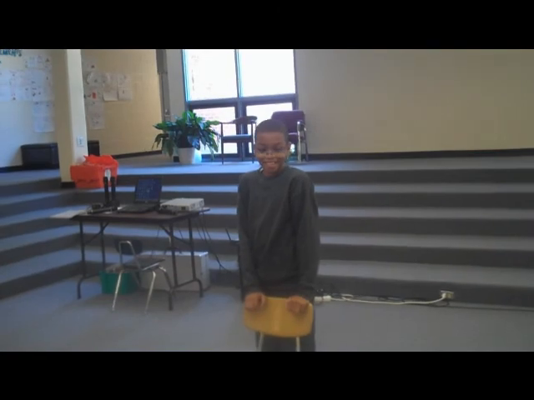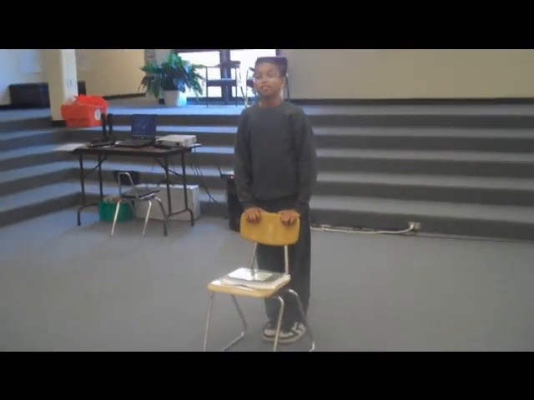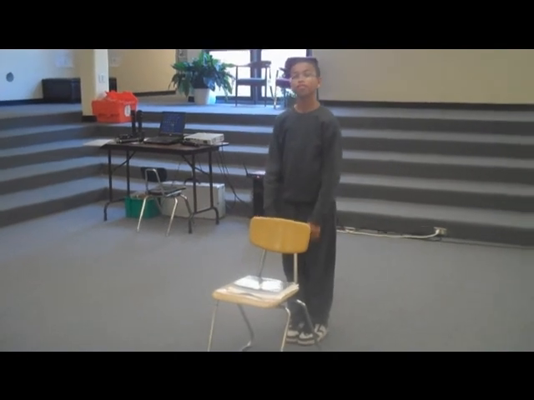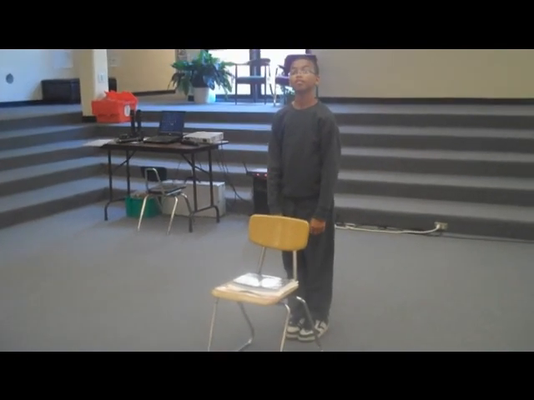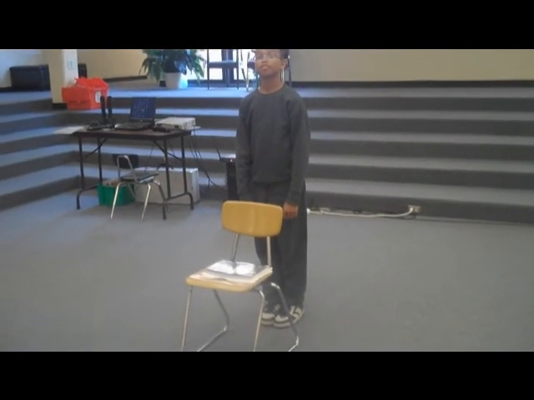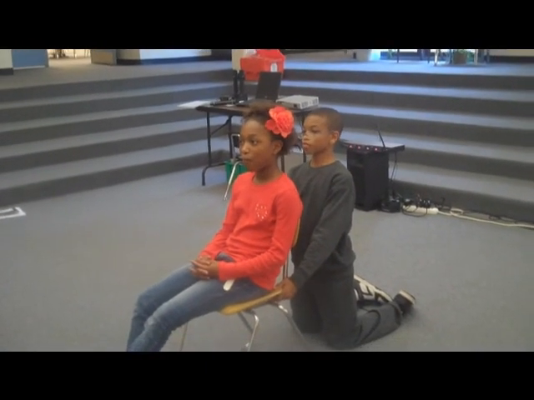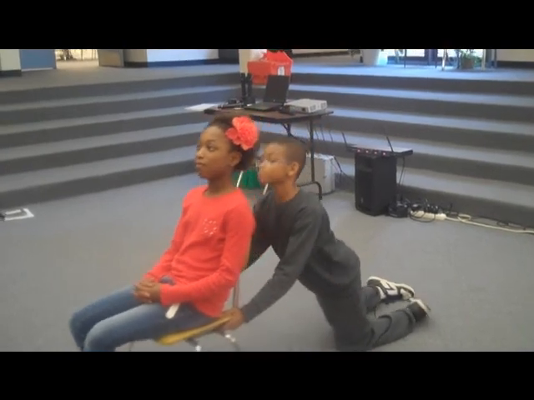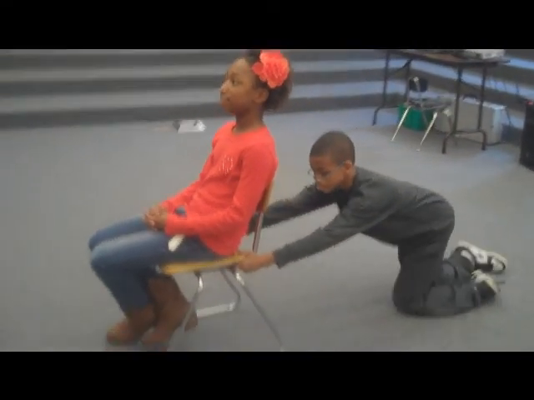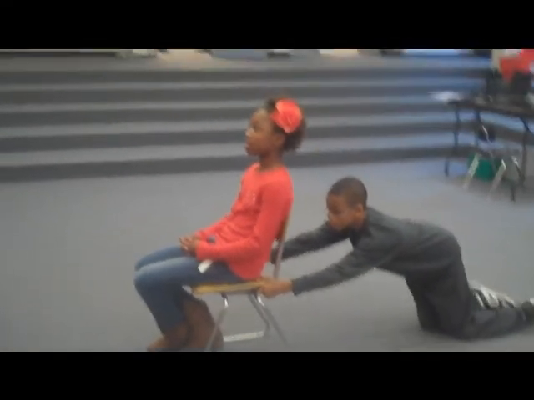Patrick's going to apply a little force on this chair. He has very little mass on the chair. The chair did not go very far. Push this chair with more mass. As you can see, the chair will not go as fast as it did before.